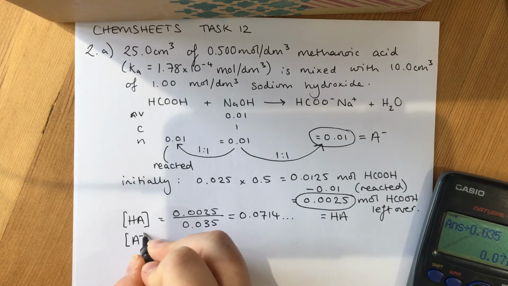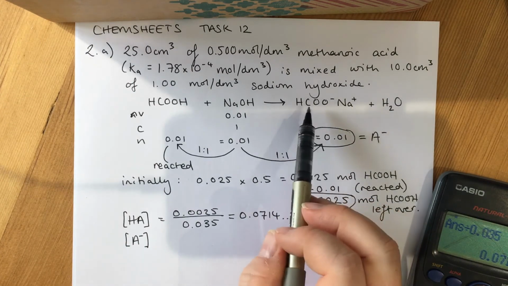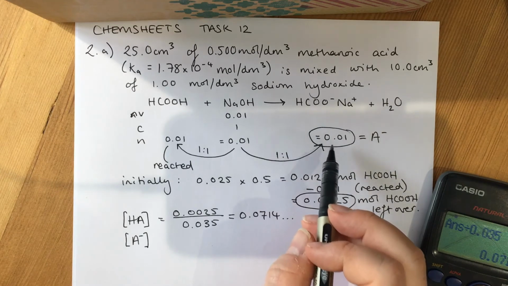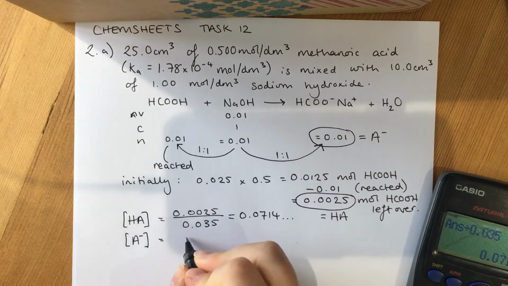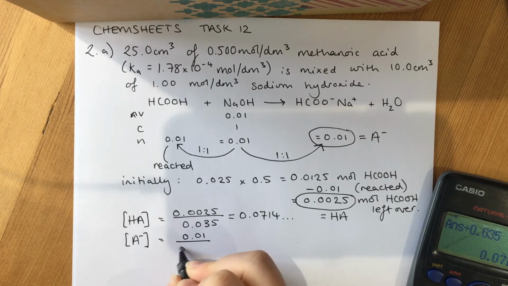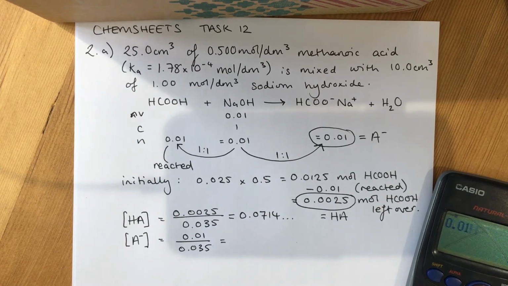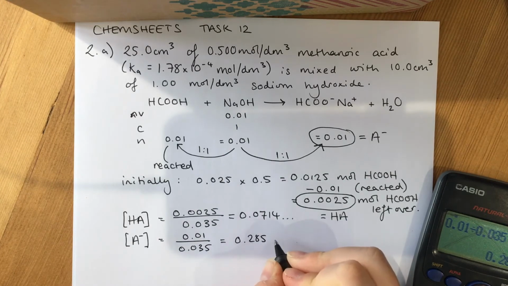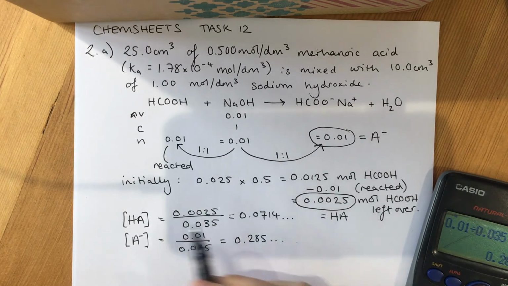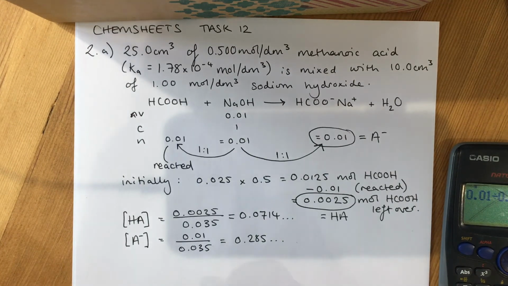And the concentration of our conjugate base, remember again, we're saying there's 100% dissociation, so the concentration of conjugate base is 0.01 over our volume, 35 centimeters cubed, which equals 0.285, and so on.